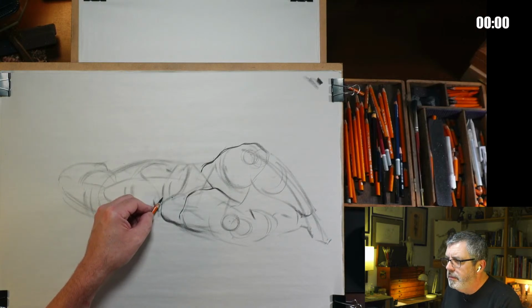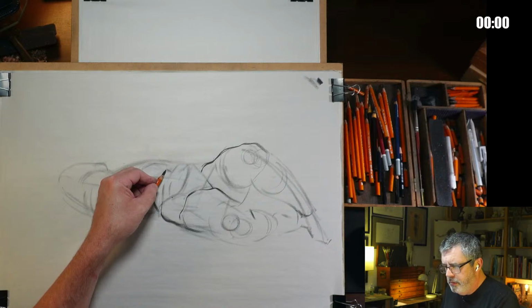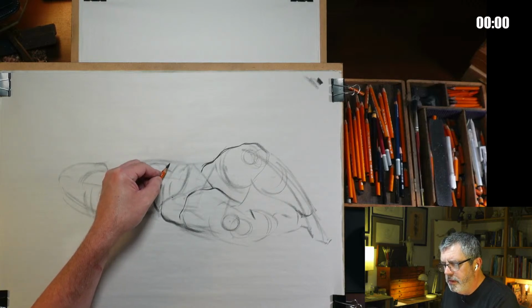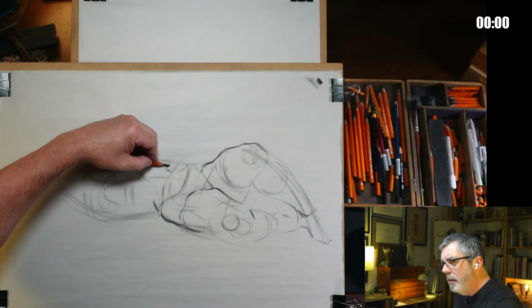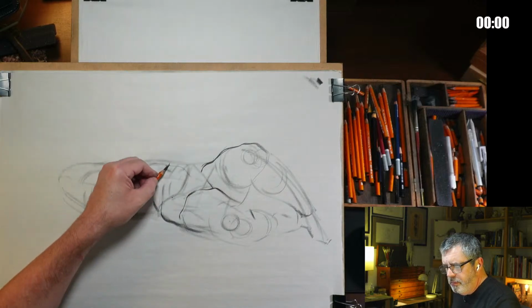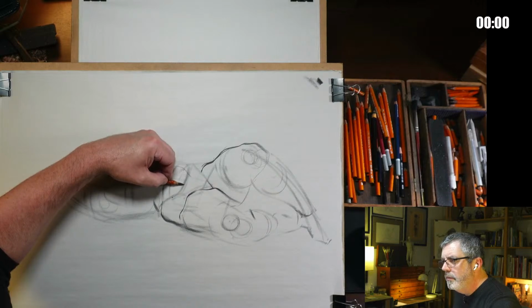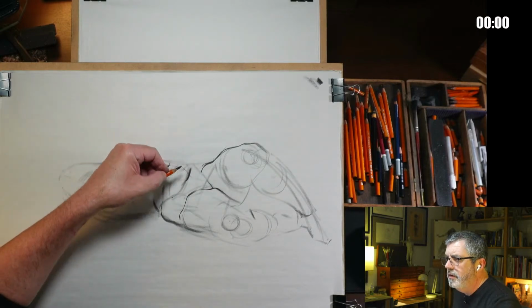Now if I come, yeah, my navel's roughly in the right spot there, I think. Maybe it's a little higher actually. It's probably about here. So once again, from here I want to find a center line, something like that. Takes me down to a tummy there.